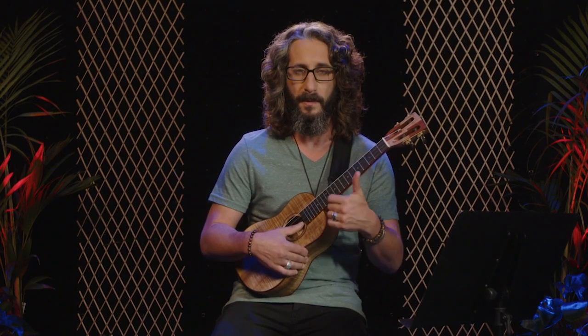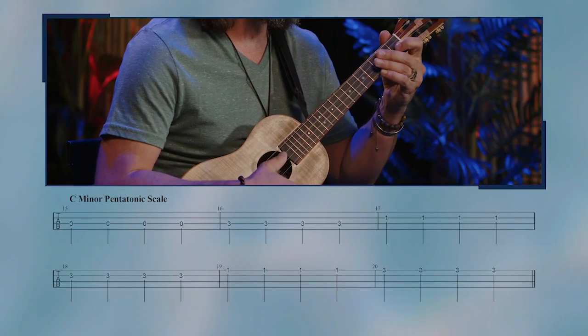Excellent. Let's put the whole scale together. Again, we'll play each note 4 times, first in ascending order and then in descending order. Ready? Focus. Here we go. 1, 2, 3, 4.